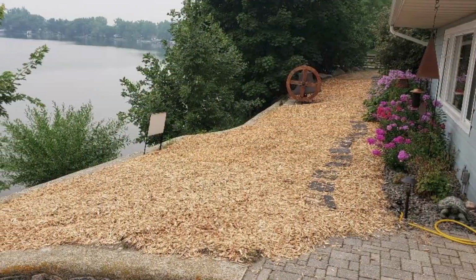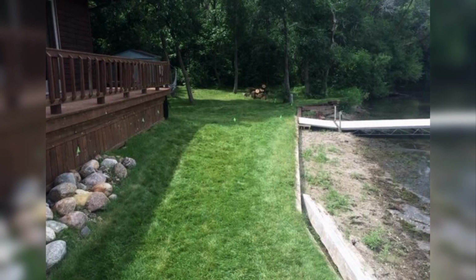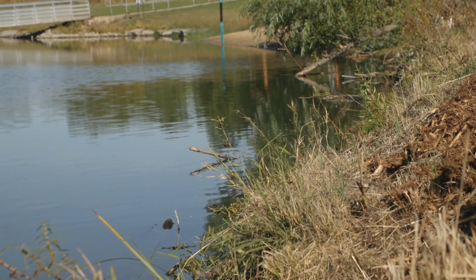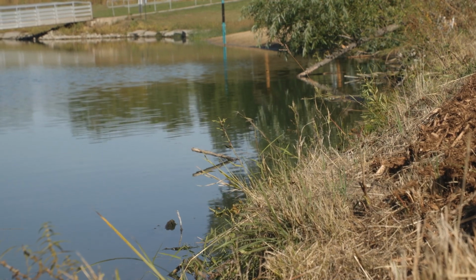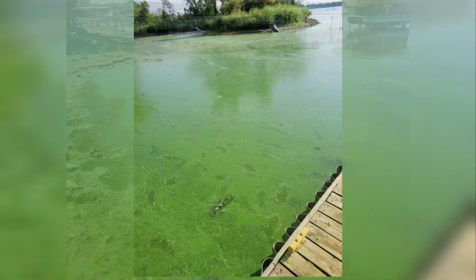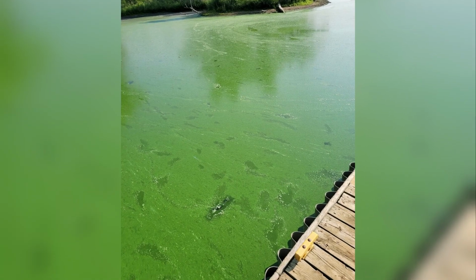With an increase in residential development along shorelines, many of our lakes have lost up to 90% of their functioning habitat. This habitat loss has led to increased nutrient runoff and shoreline erosion, resulting in increased sedimentation and water quality issues such as blue-green algae blooms.